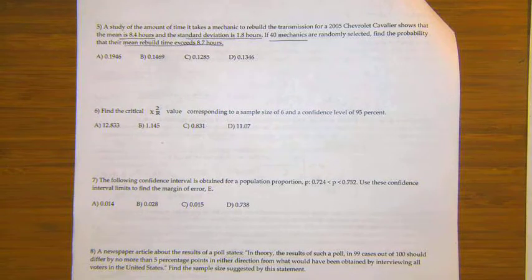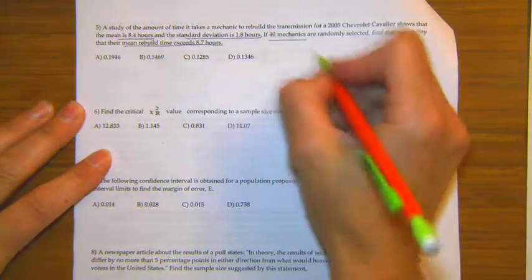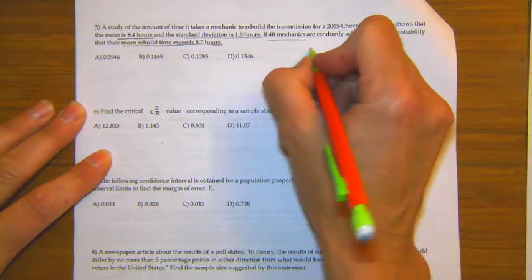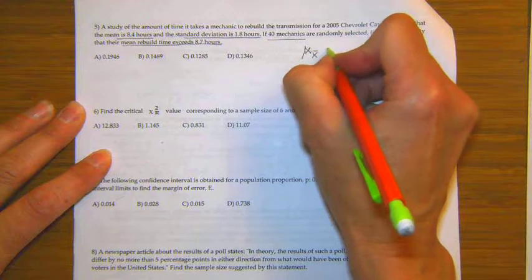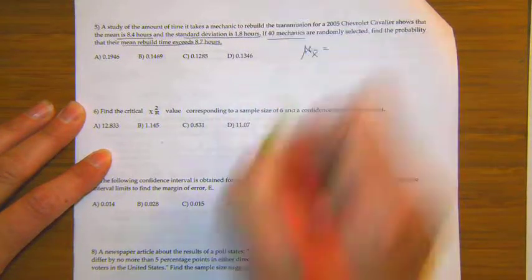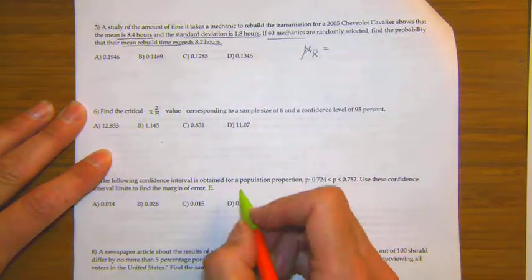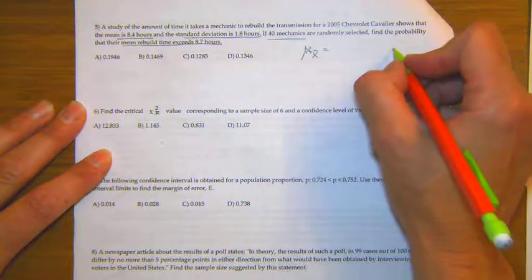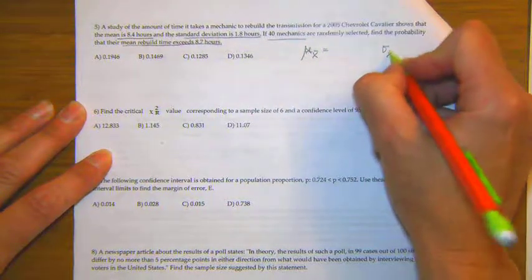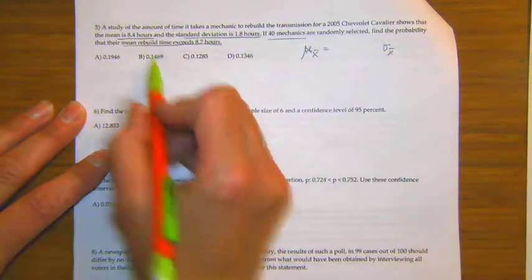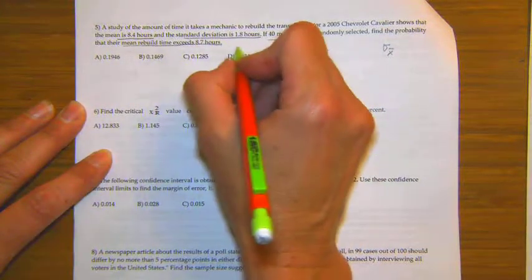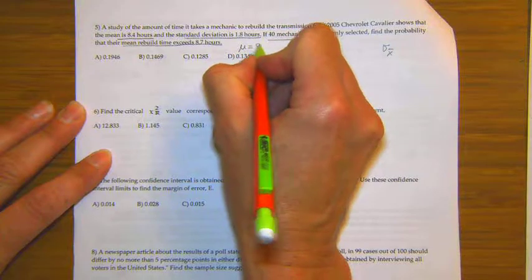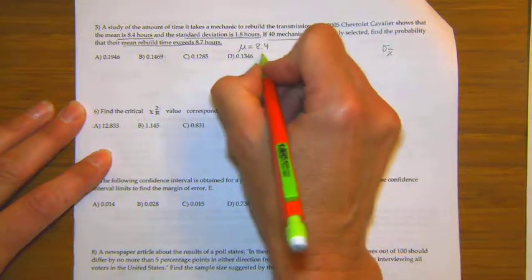And what was the mean of our x bar? You're thinking the standard deviation, right? So let's write down first the mean, which is 8.4 hours, and the standard deviation is 1.8 hours.